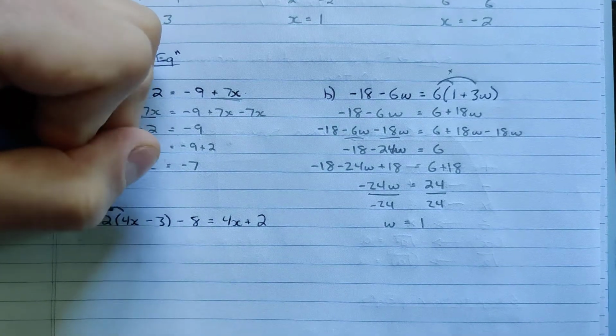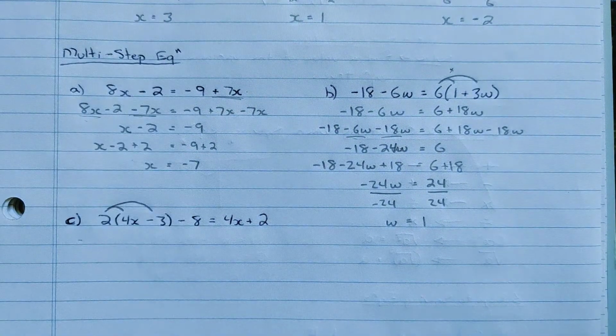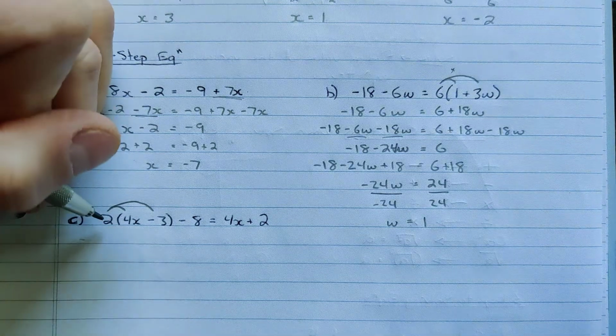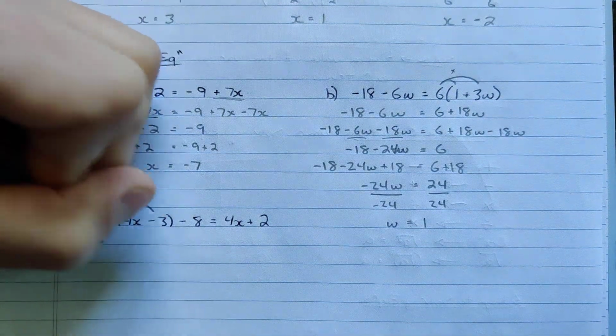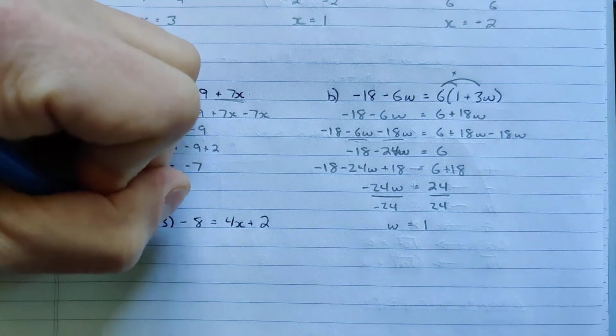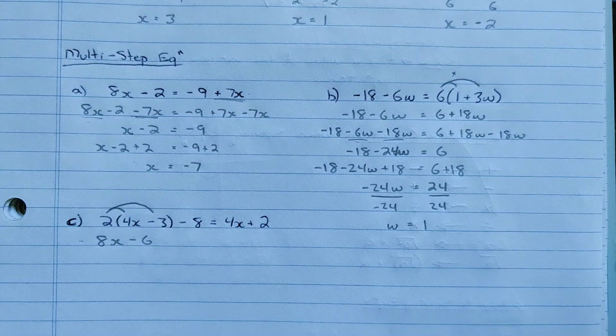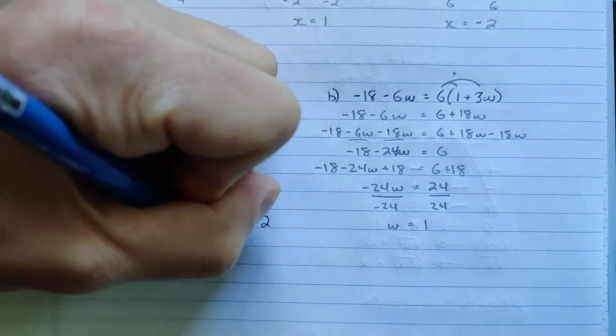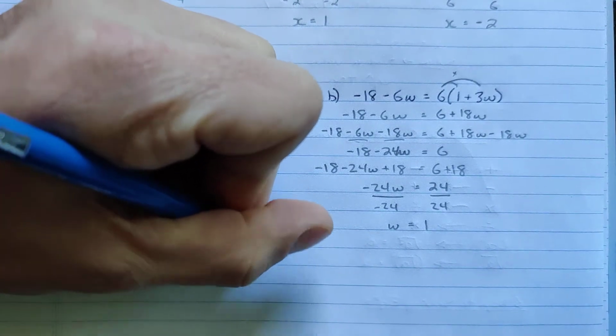So we'll multiply everything in the bracket by the number or term outside the bracket. In this case, it's a 2. So 2 times 4 is 8, and then the x. 2 times 3 is negative 6. Then we have a minus 8 equals 4x plus 2.